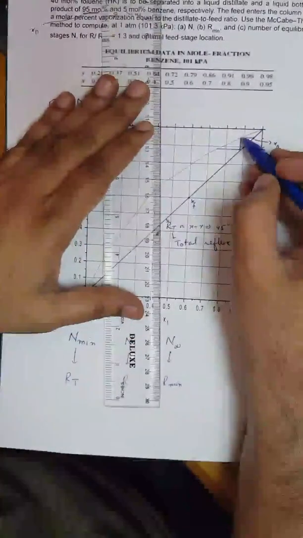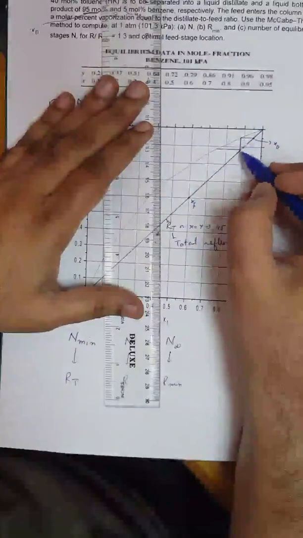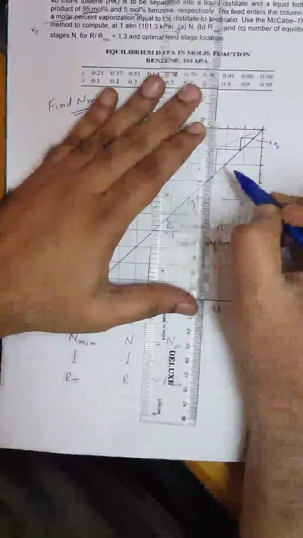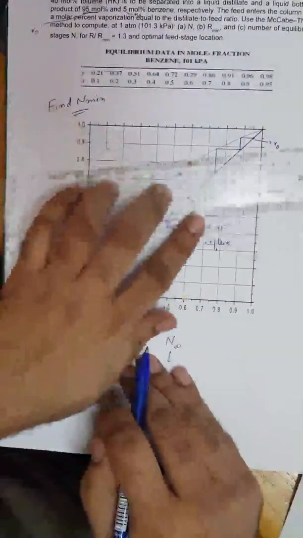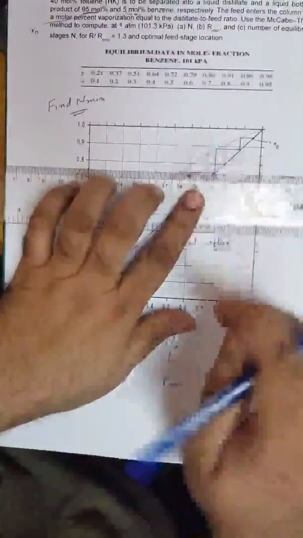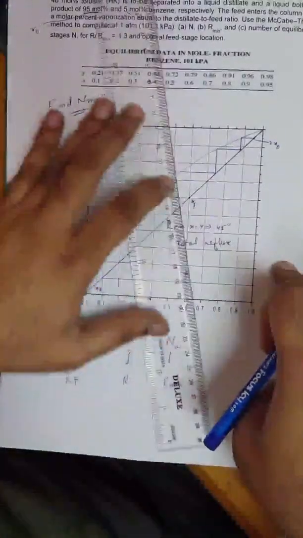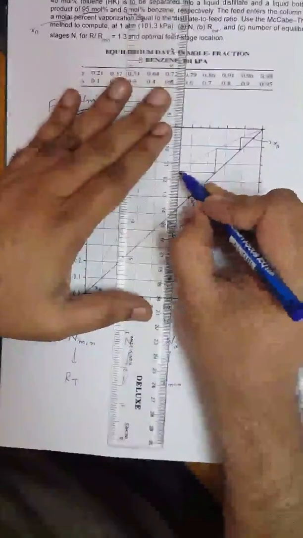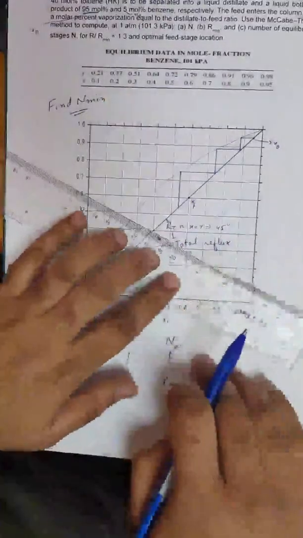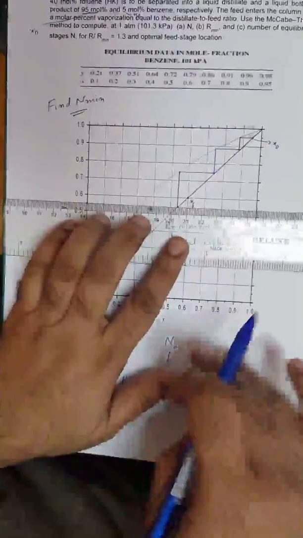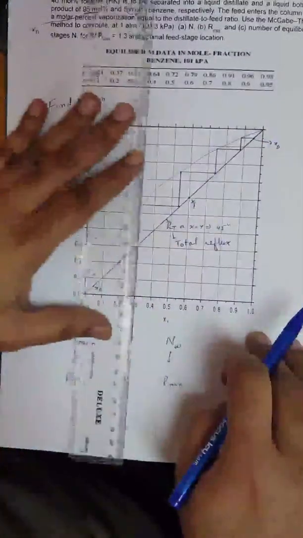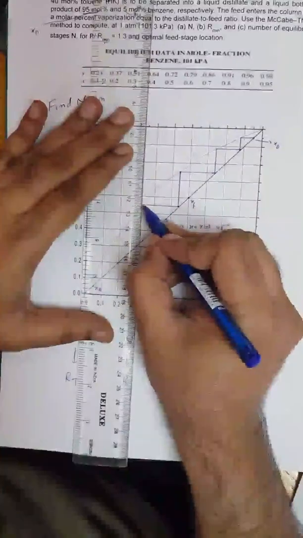First draw a horizontal line until the equilibrium curve, then draw a vertical line until the XY line or 45-degree line. You have to repeat until you reach XB.